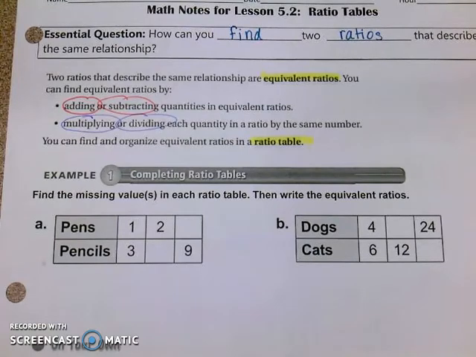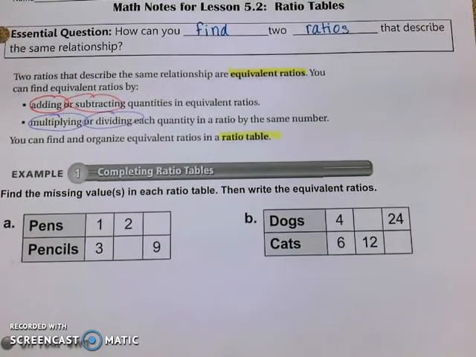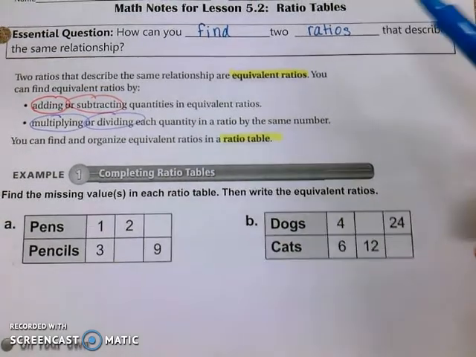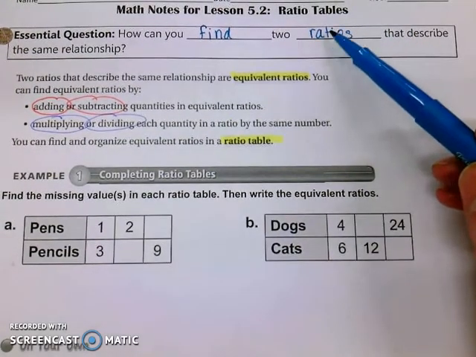Today we're going to look at how to find two ratios that describe the same relationship. So we have looked at 3 ways to write ratios. Now we're going to focus on all these different ways we can represent ratios in 2 different diagrams and tables. So we've looked at the tape diagram. The next visual for ratios is called the ratio table. So that's our focus today.